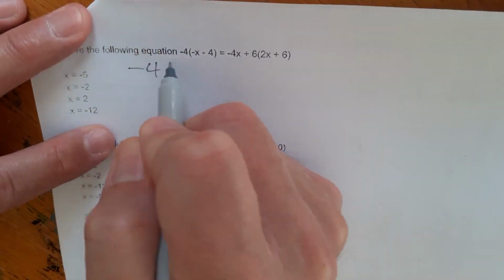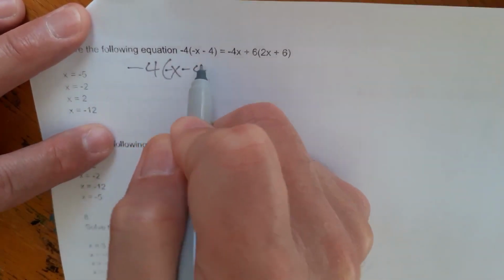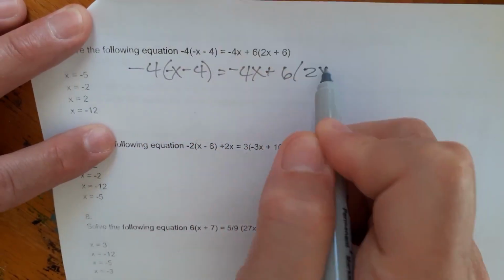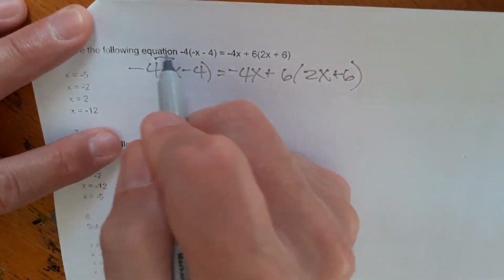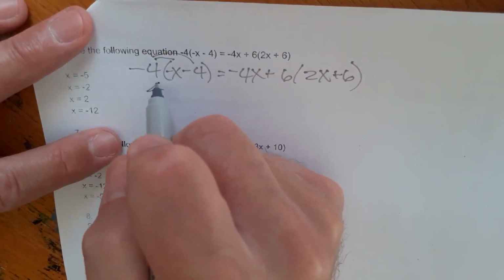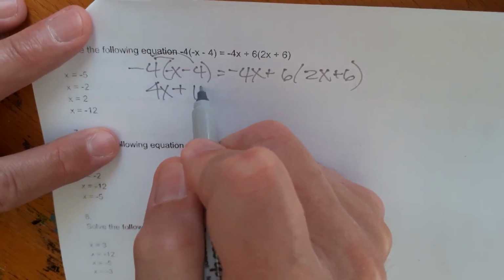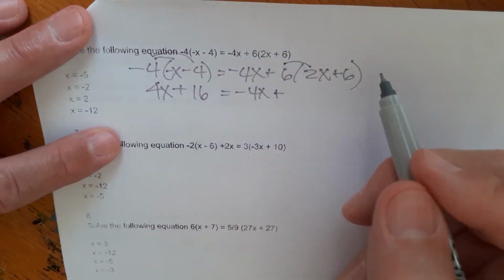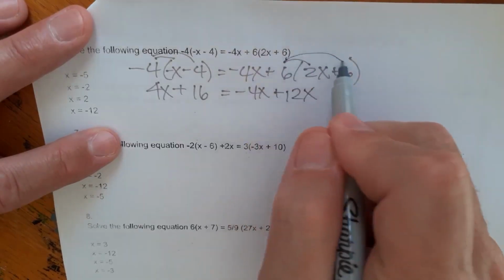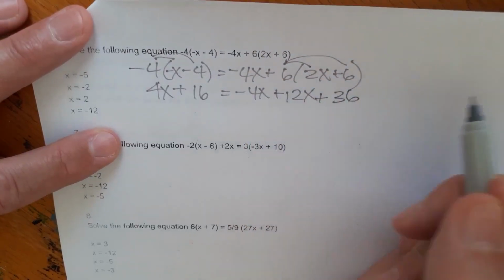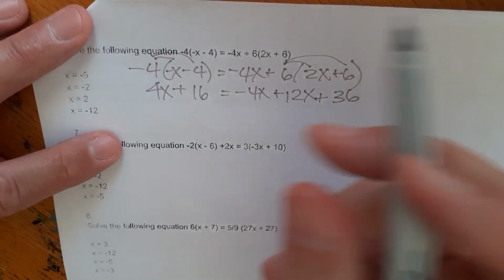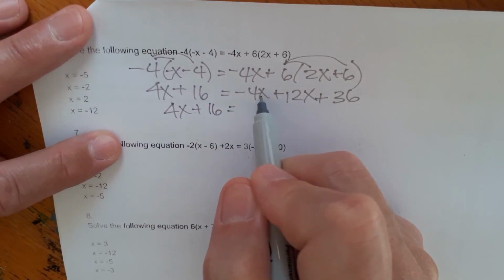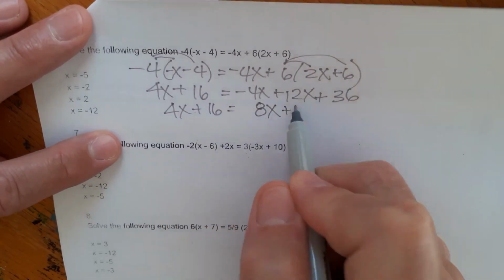All right, negative 4 times negative x minus 4 equals negative 4x plus 6 times 2x plus 6. Distribute this. Negative negative is a positive 4x, negative negative is a positive 16. Equals negative 4x plus 12x plus 36. So 4x plus 16 equals, this is 12x minus 4x, which is 8x plus 36.